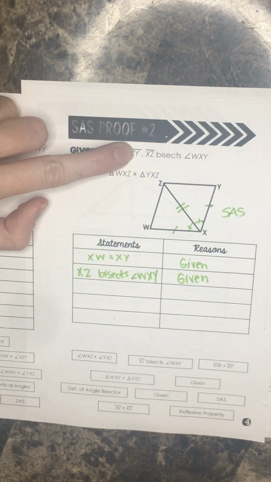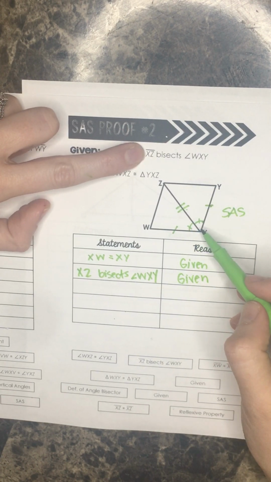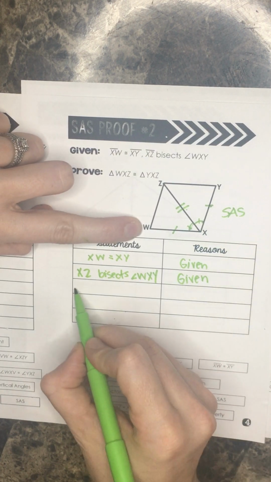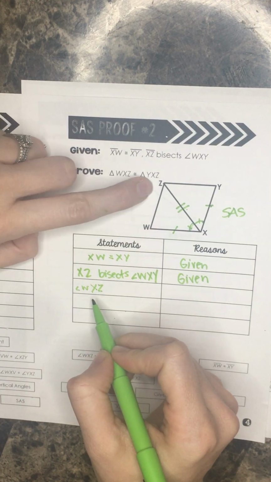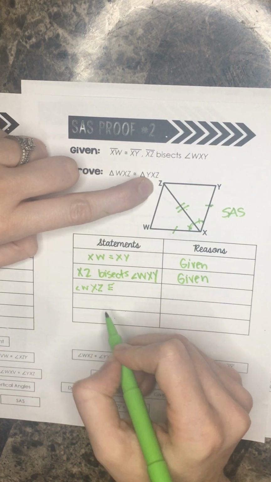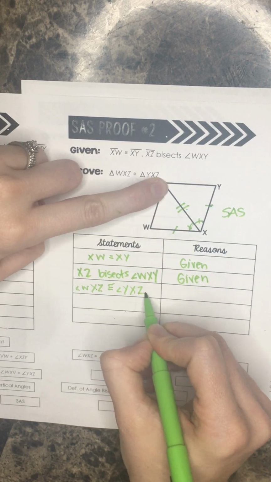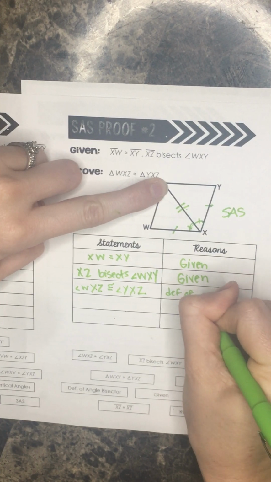Because XZ is a bisector of the big angle, angle WXZ is congruent to YXZ, because of the definition of angle bisector.